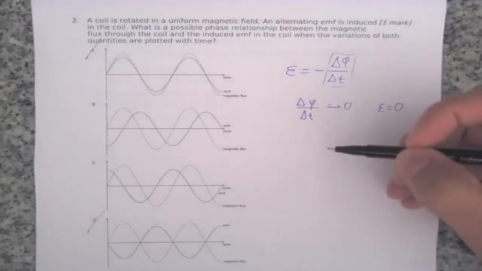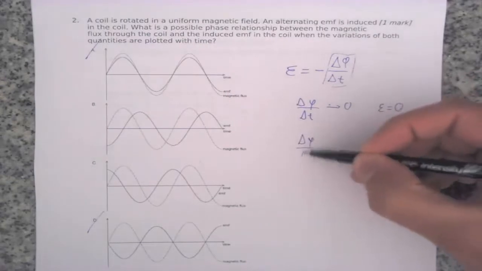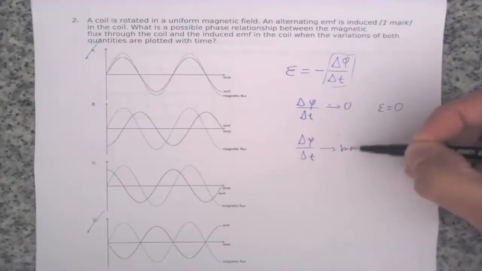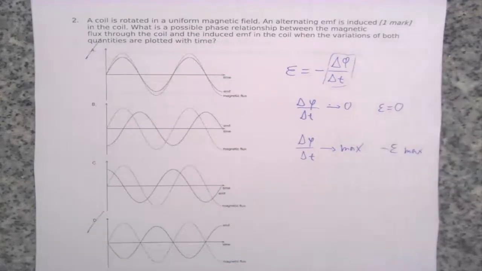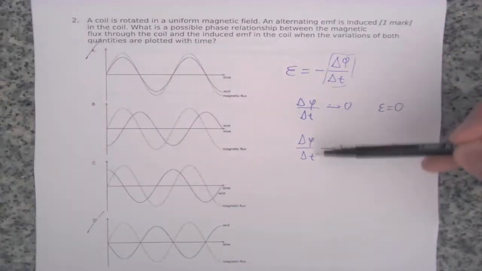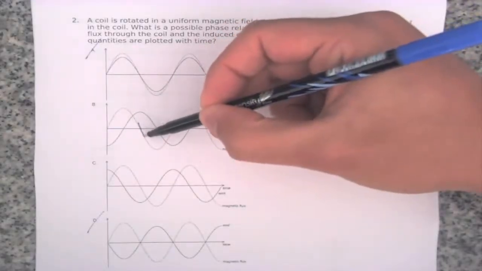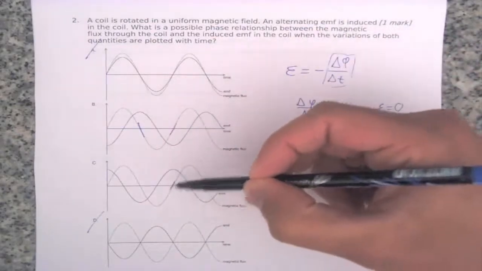Now also we have this negative sign here. So when delta F over delta T, the gradient, is maximum, then the EMF is maximum, but of course with the opposite sign. That means we have maximum gradient at these specific points. Here is the maximum gradient, here and here and here and so on.